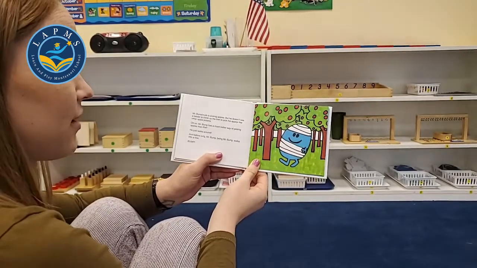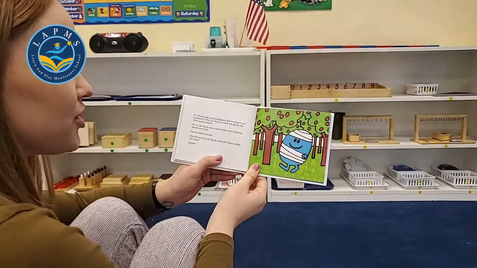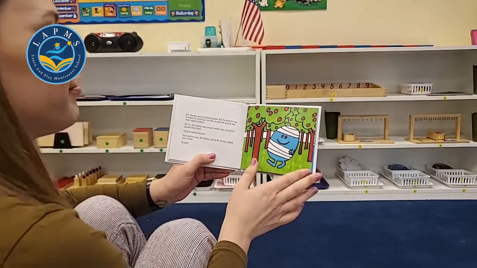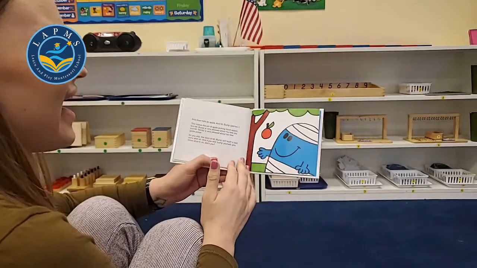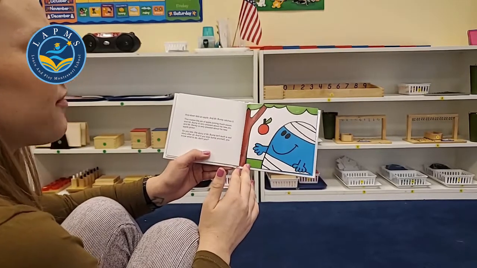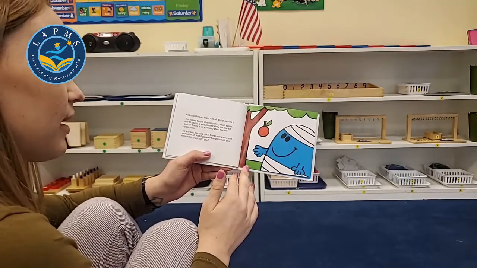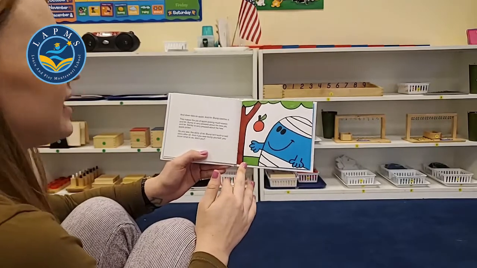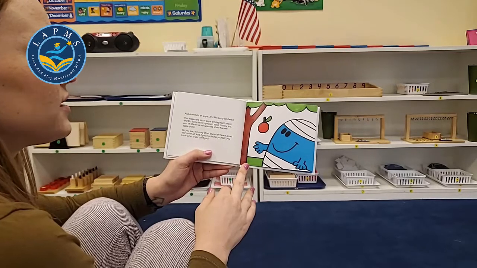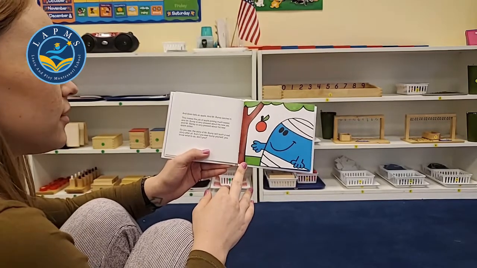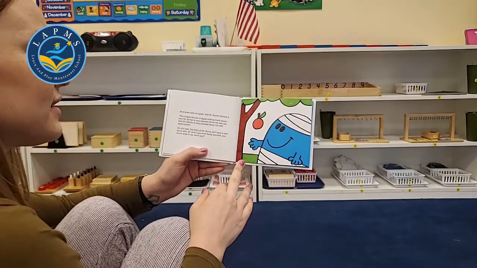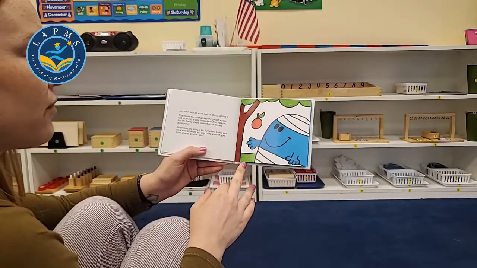He just walks around, and before long, Mr. Bump, being Mr. Bump, walks into a tree. Bump. And down falls an apple, and Mr. Bump catches it. This makes the job of apple picking much easier, and Mr. Bump is very pleased with his new job. And Mr. Barley was very pleased about his new apple picker. So you see, the story of Mr. Bump isn't such a sad story after all.